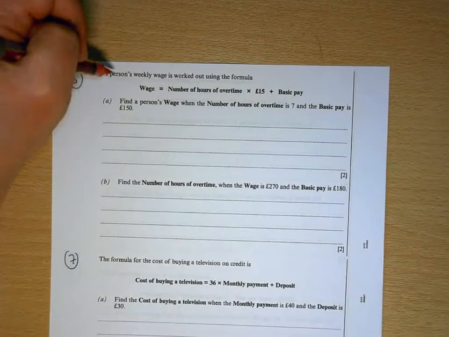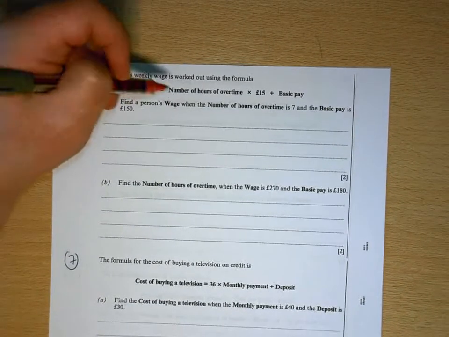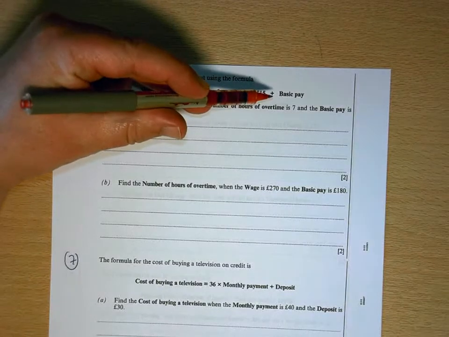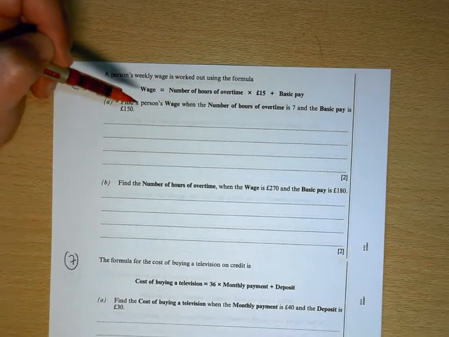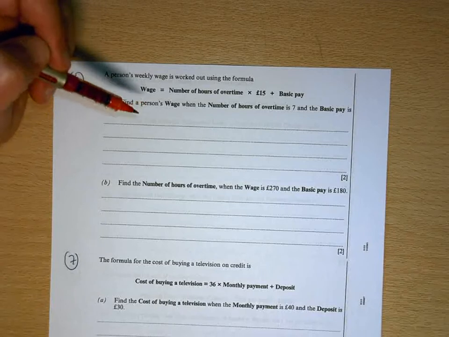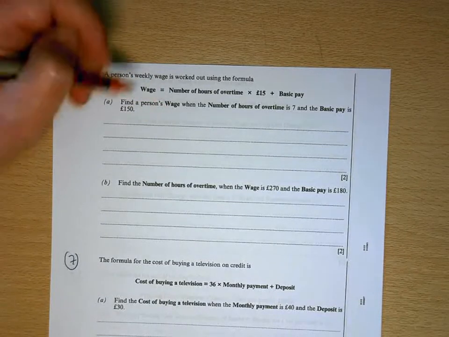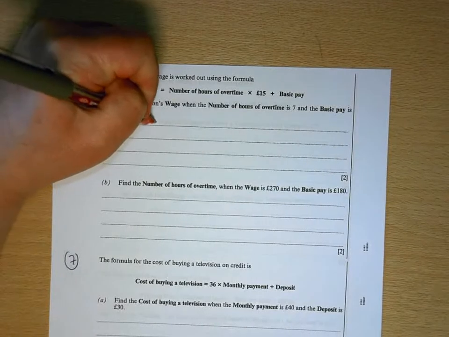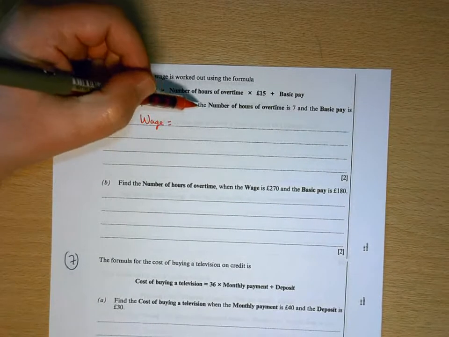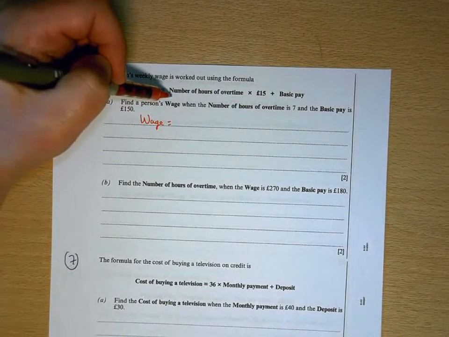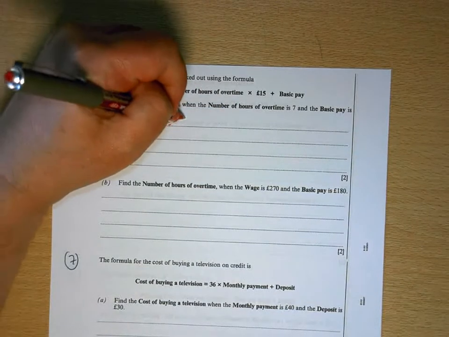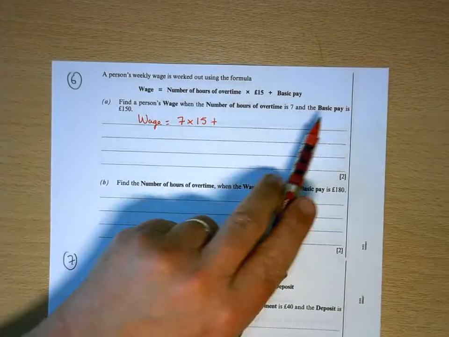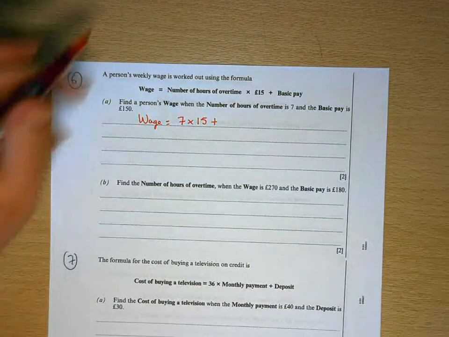Here's my formula. It's for a weekly wage. Wage, number of hours of overtime, times £15 plus the basic pay. Always put in the information you're given before doing any simplifying. So I want to find the person's wage when the number of hours of overtime is 7. So instead of writing number of hours of overtime, I'm going to write 7 times 15 plus basic pay, which is 150.